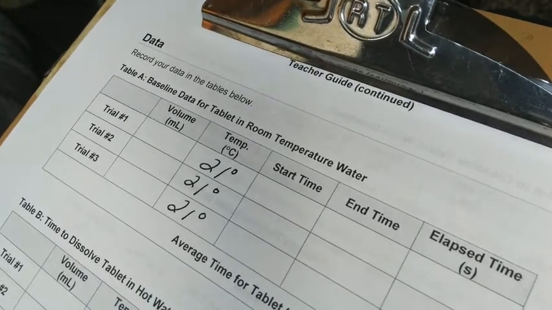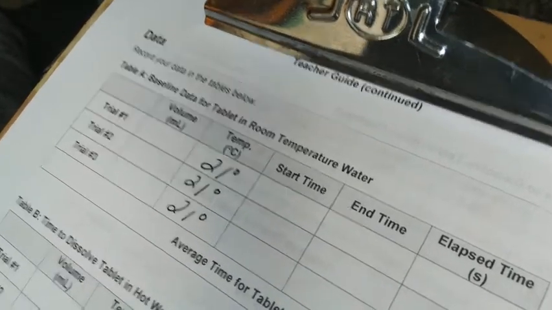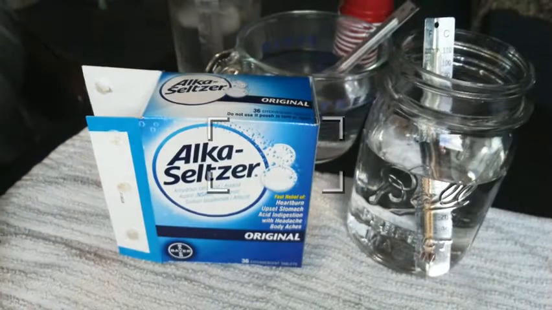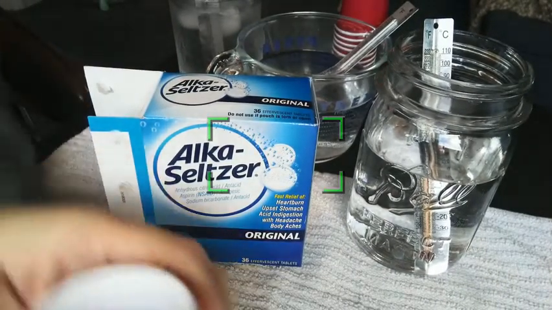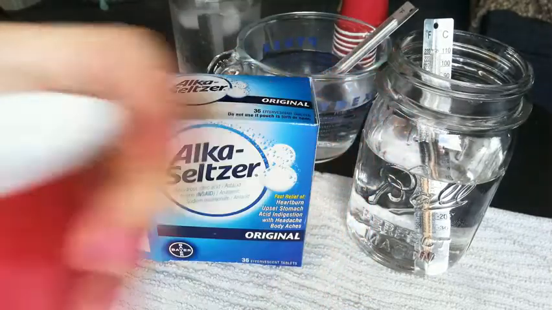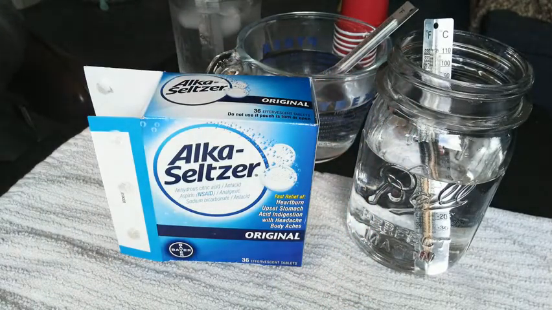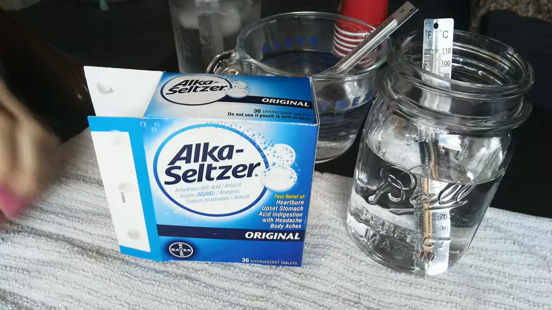And what we have here is a glass. I'm just going to do these little bitty red Solo cups, or like baby ones. All right. And each one of these, we're going to fill it halfway full.